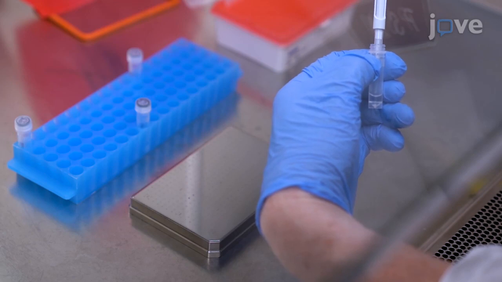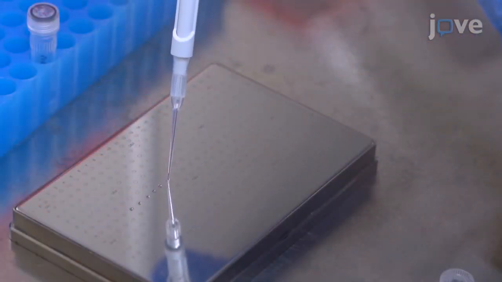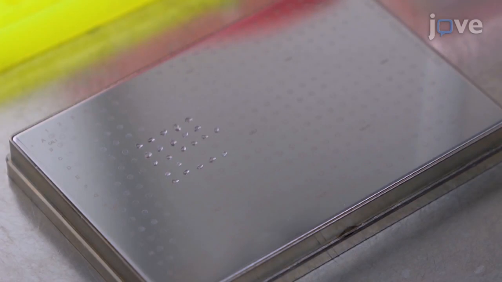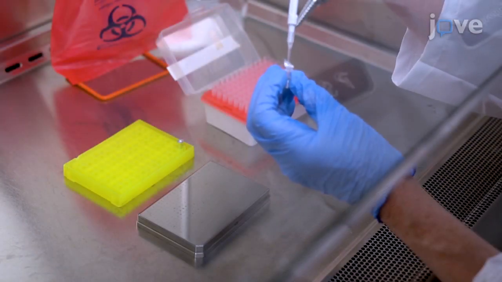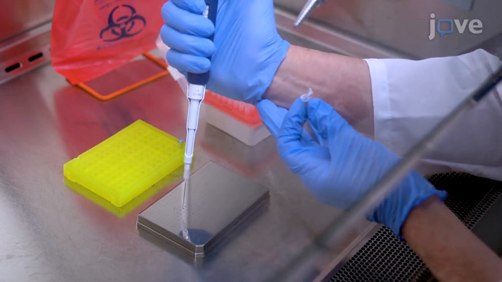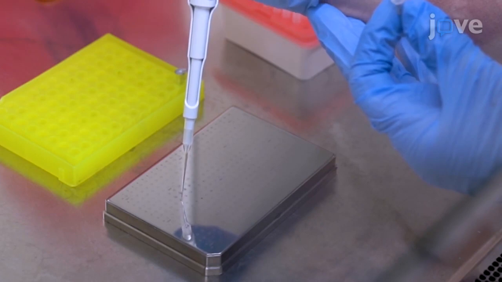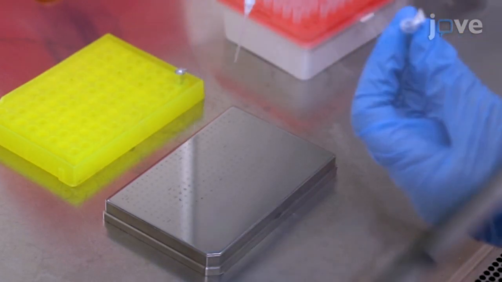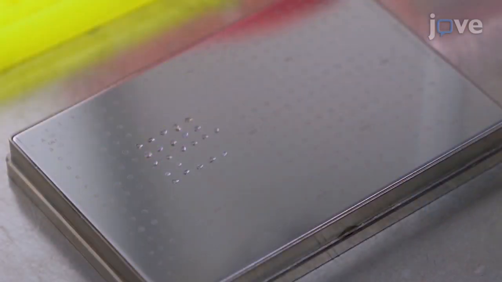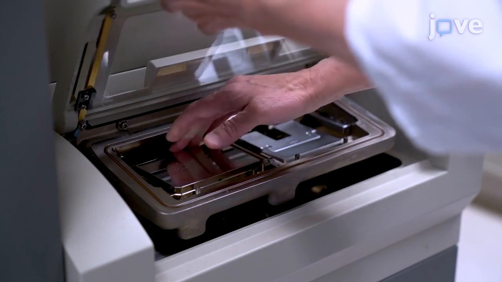Add a 0.75 microliter aliquot of the sample supernatant on the stainless steel MALDI target and allow it to dry. Overlay the dried sample spot with 0.75 microliters of a saturated solution of sinapinic acid prepared in 33% acetonitrile, 67% water, and 0.2% trifluoroacetic acid, and allow the spot to dry. Once the spot is dried, load the target in the mass spectrometer.